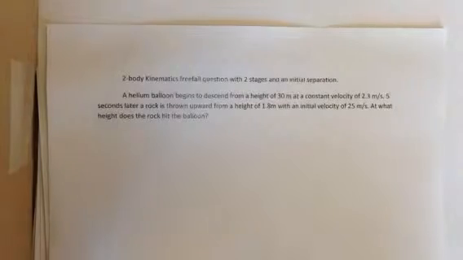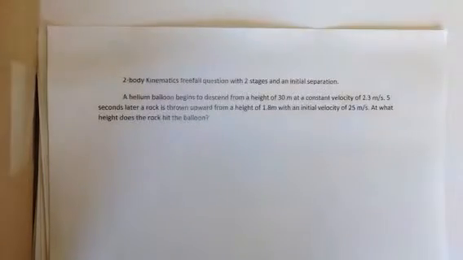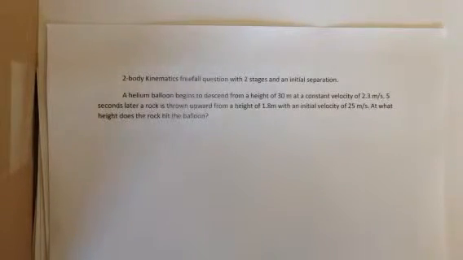The key thing to understand here is that the balloon is not in free fall. It's falling at a constant velocity. So air pressure is pushing up while gravity pushes down. The two balance. It falls at a steady 2.3 meters per second. The rock, however, is in free fall, meaning as soon as it leaves the person throwing its hand, it's accelerating downwards at 9.8 meters per second squared, and it goes up with an initial velocity of 25 meters per second, starting from an initial height of 1.8 meters.